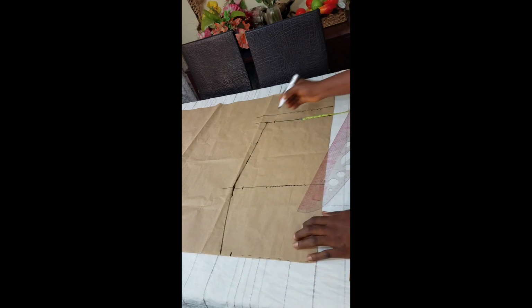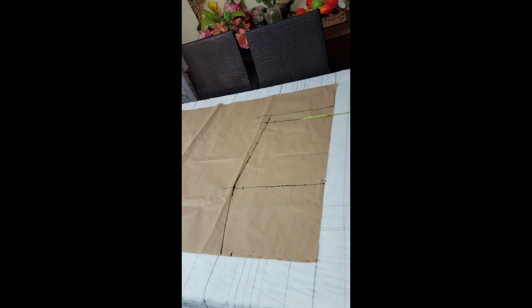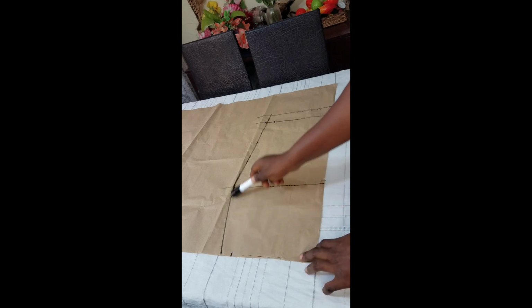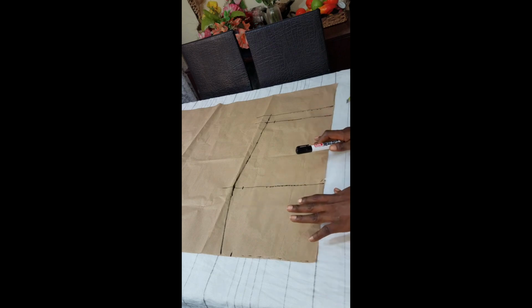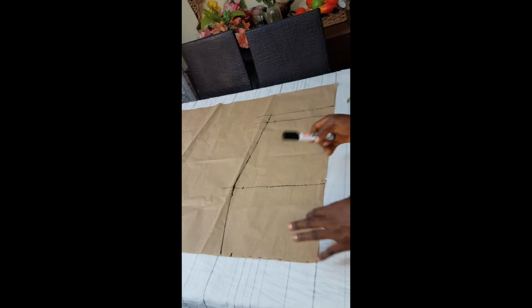So this is it, guys. The next thing to do is to cut it out. I've already joined the lines together. These are the waistline, the hip line, and the skirt length. I've already marked out the pattern, so I'll have to cut it out. Okay.